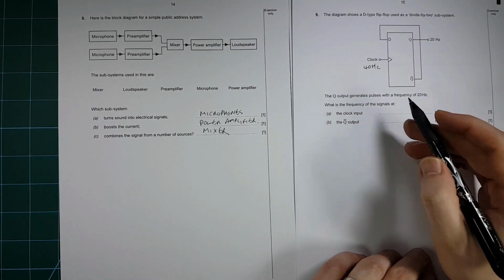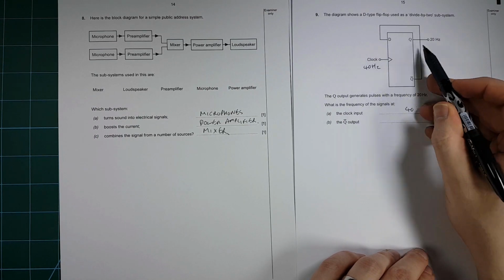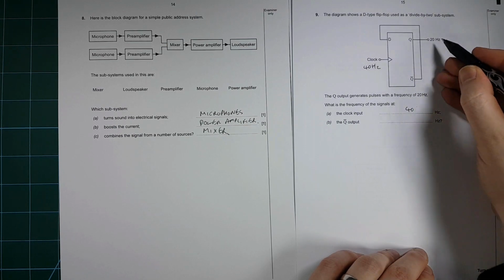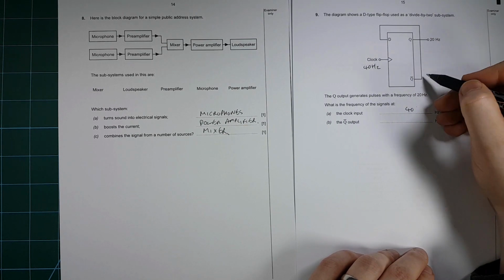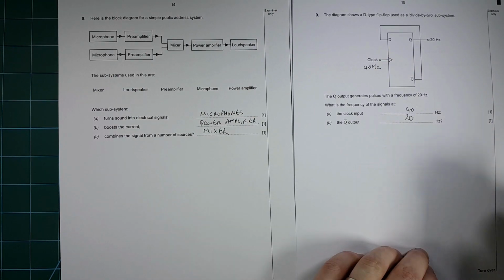What is the frequency of the signal at the clock? That's got to be 40 Hz because it's divided by 2 to get to there. And this one here is exactly the same frequency as that. It's just upside down, that's all. So that's got to be 20 Hz there.